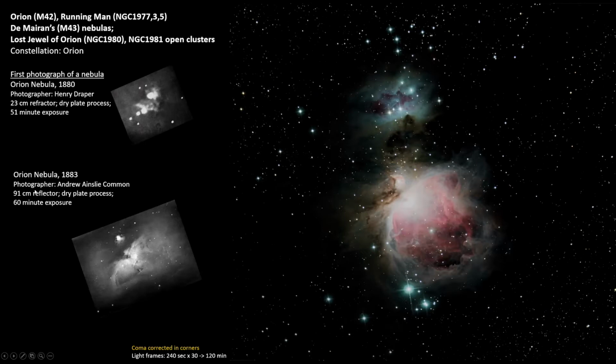Just 3 years later, Andrew Common, using a 91-centimeter reflector and a dry plate process, took this image where you can really start to see the full Orion Nebula, including De Mairan's Nebula right here. And you can see the same three stars right here, which are those three, along with several other stars that you can identify that map directly on. So as one might guess, the Orion Nebula hasn't changed a whole lot in 100 and some odd years.